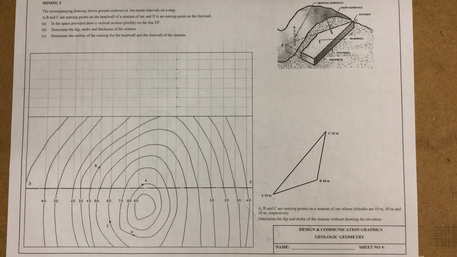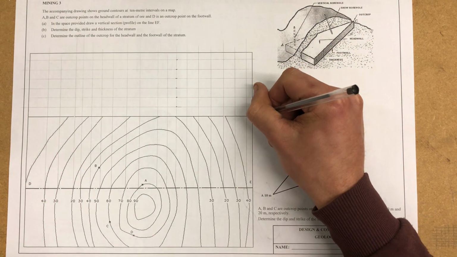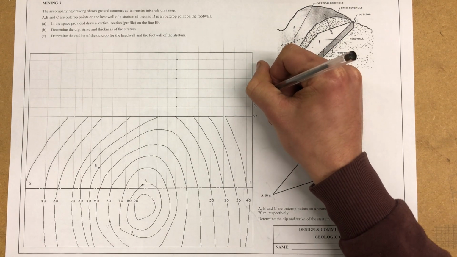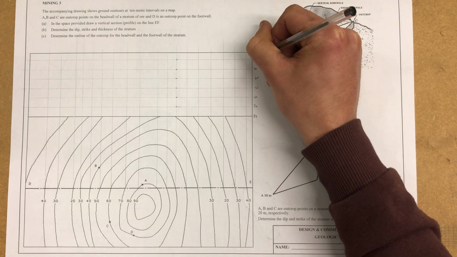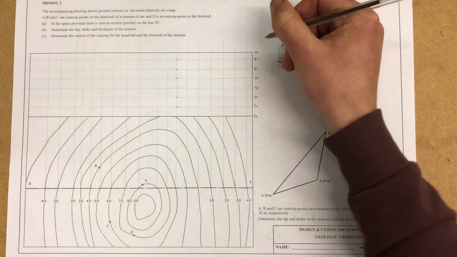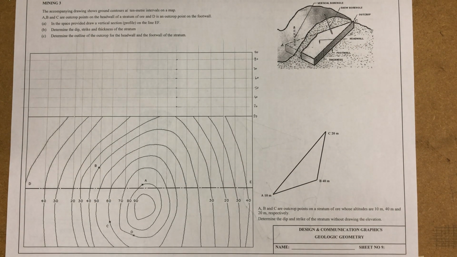Our lowest measurement here is 20, so I'm going to keep the bottom here as 20. 20, 30, 40, 50, 60, 70, 80, 90.